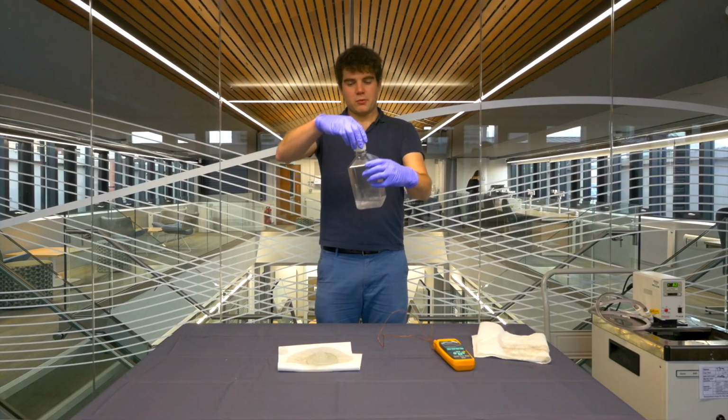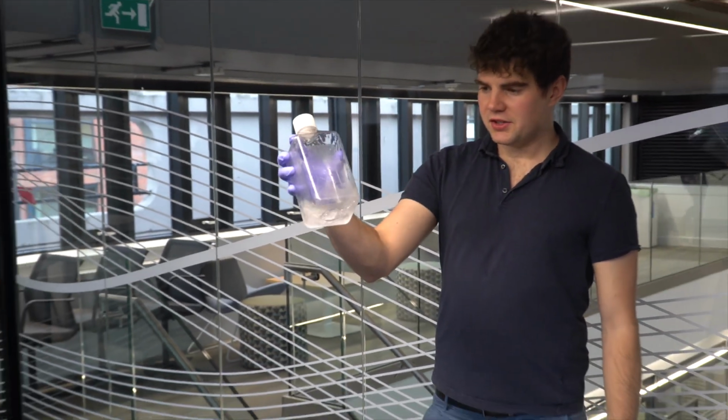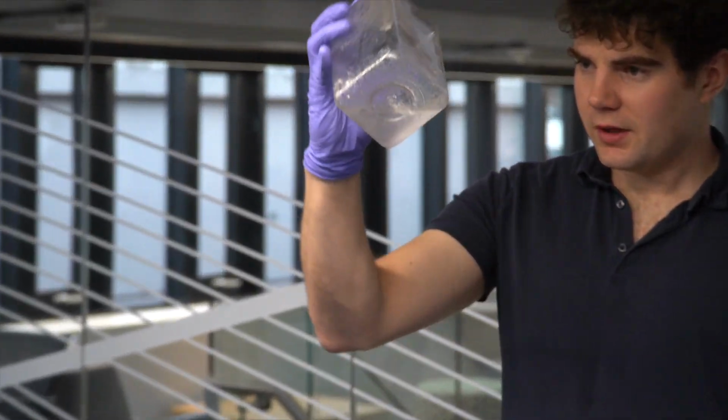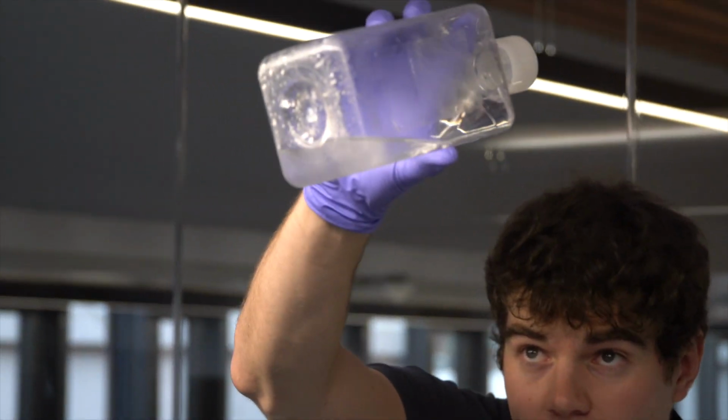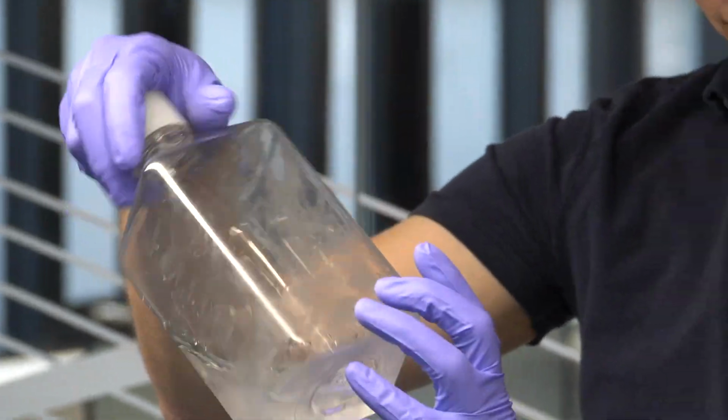So the other way you can make ice freeze in this sort of scenario is by taking the bottle and shaking it sharply. And you can see we have ice forming in the bottle. So we don't know why this happens. The sharp shake will cause ice to form, and we don't know why.